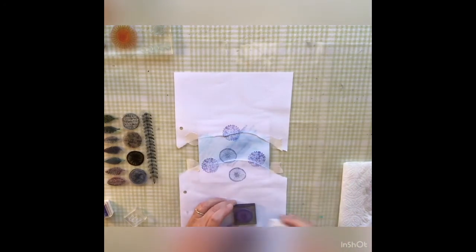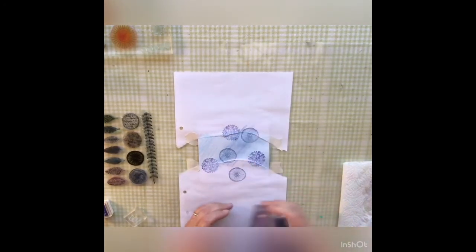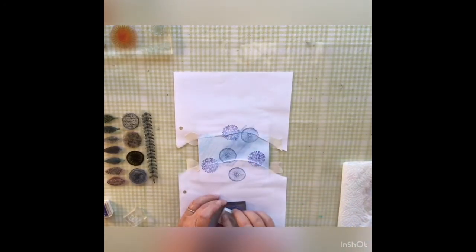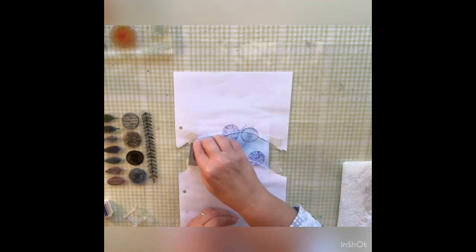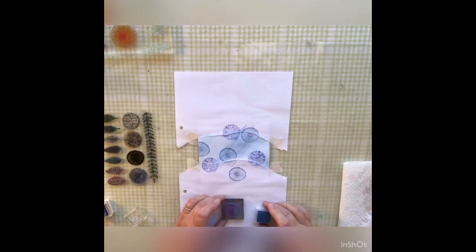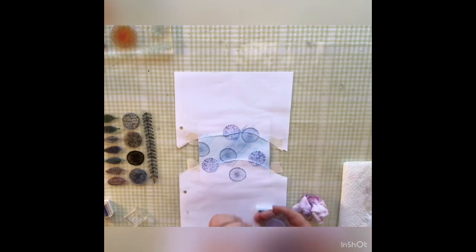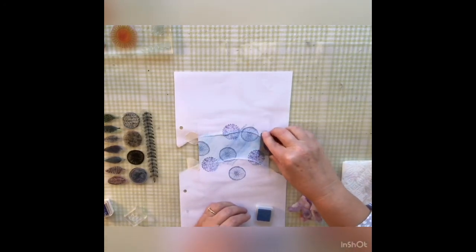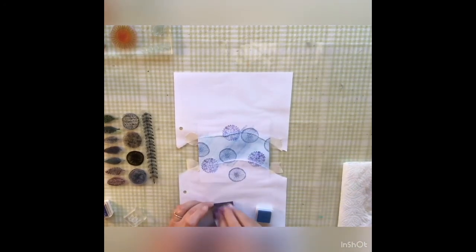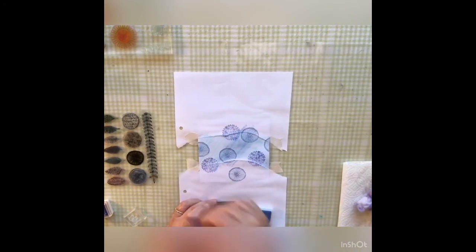Yep, that shows up rather lovely. Yes, I like that very much. A little bit of ink left on there, so I'm just going to put a bit on there. Wipe that off.